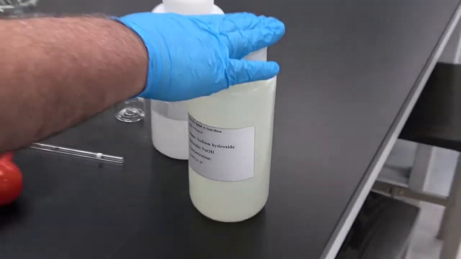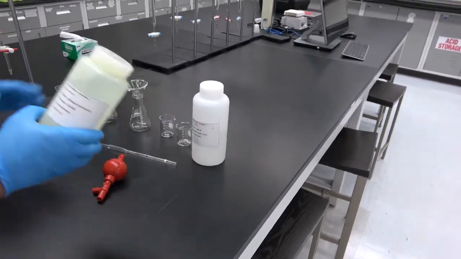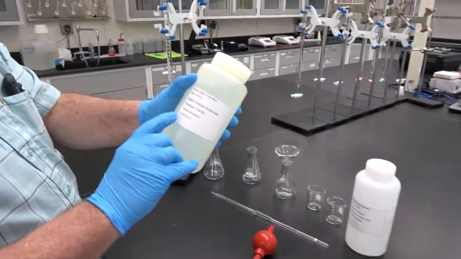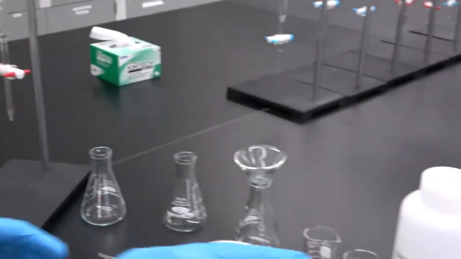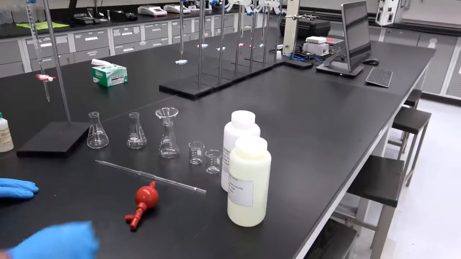This is called a standard solution. In this case, the concentration is 0.08526 molar, and we are going to write down that number in our report.